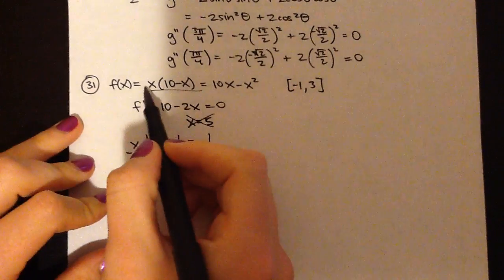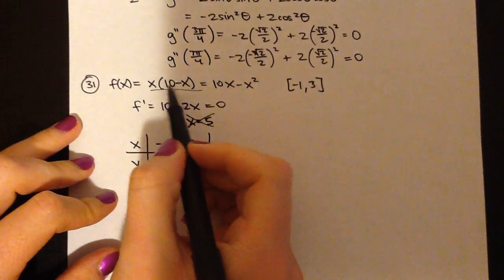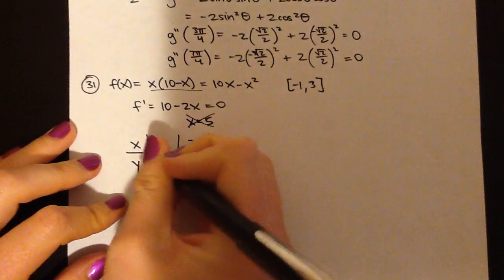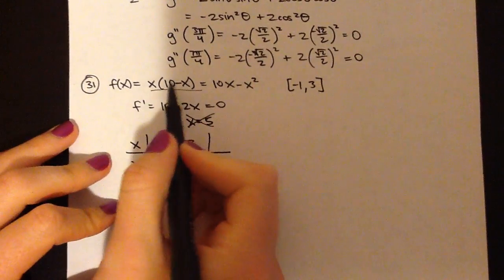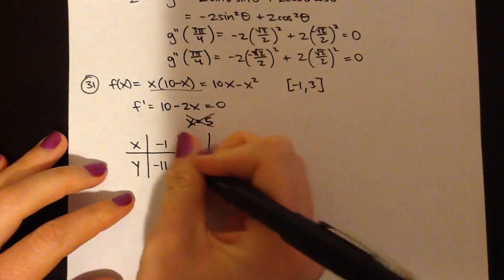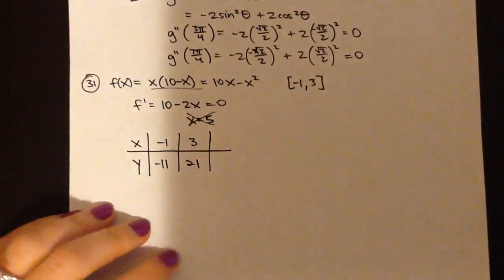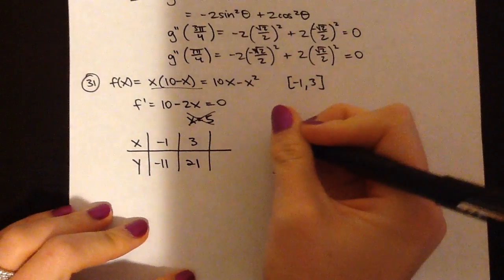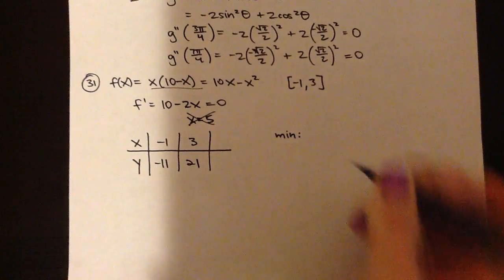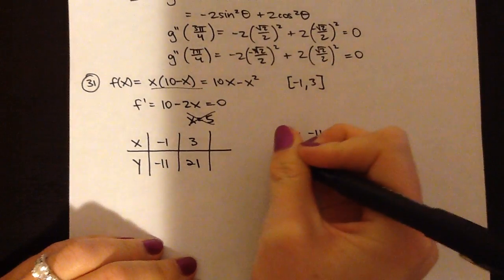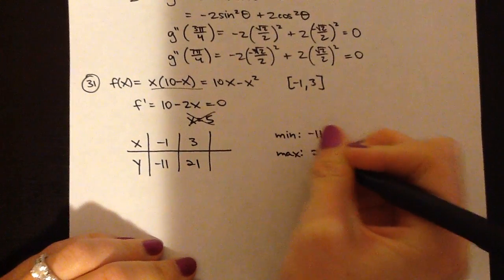So I plug in -1. I would have -1 times 10 plus 1, which comes out to be -11. And then 3 would be 3 times 10 minus 3. 3 times 7 would be 21. So I'm looking for the extreme values. So the minimum value is -11. The maximum value is 21.